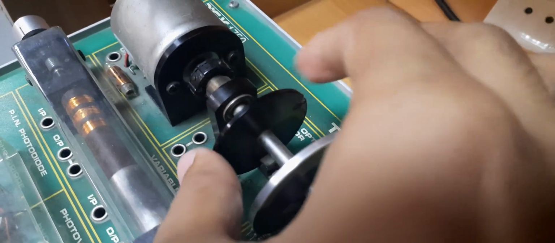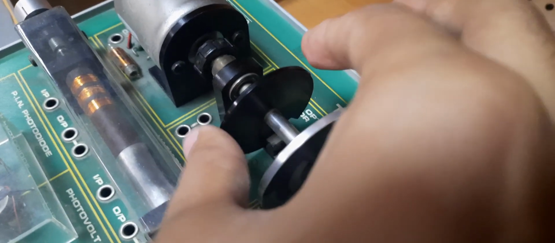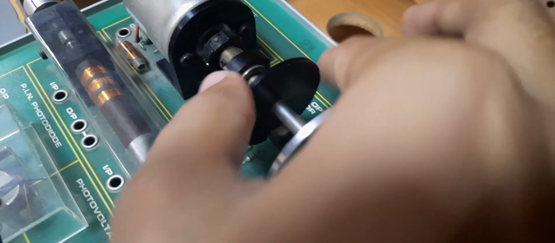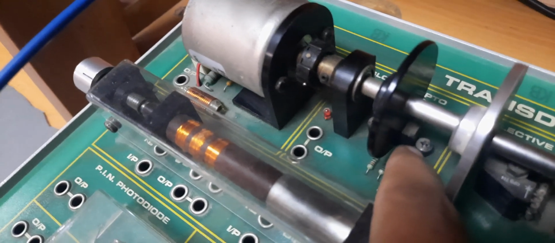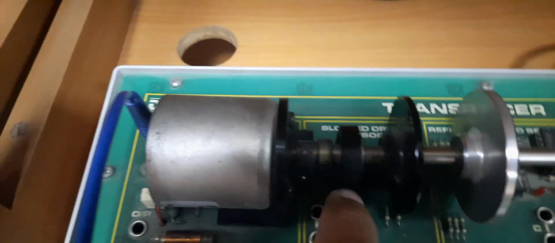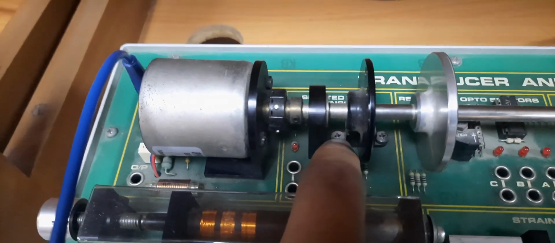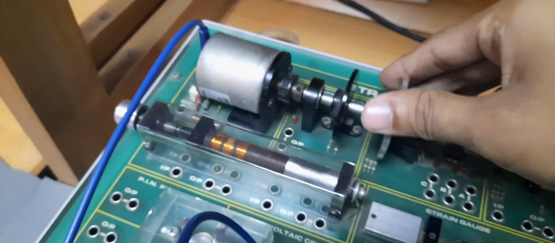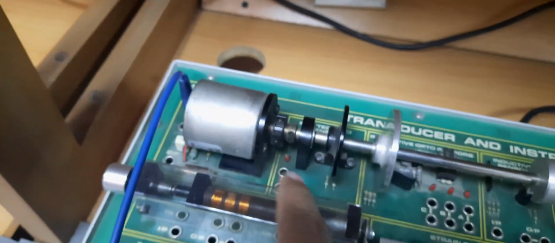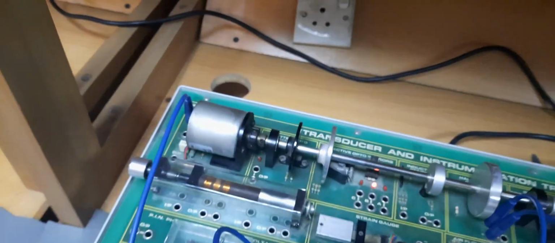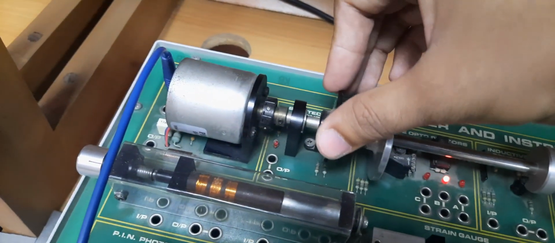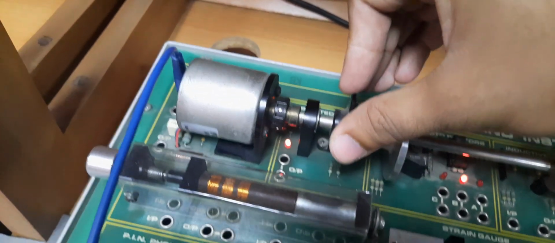When it moves between the IR LED and the phototransistor, here is the IR LED and on this side you have the phototransistor. When the slot comes between them, the LED is turned on. Let's check whether it is happening or not.